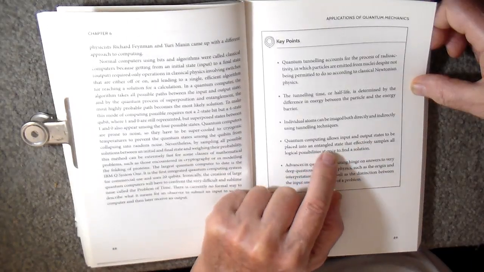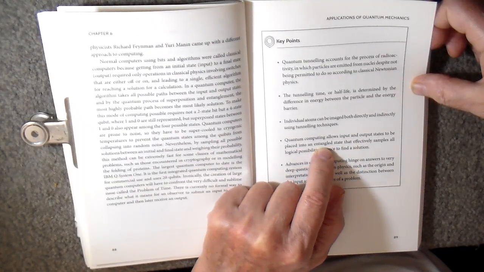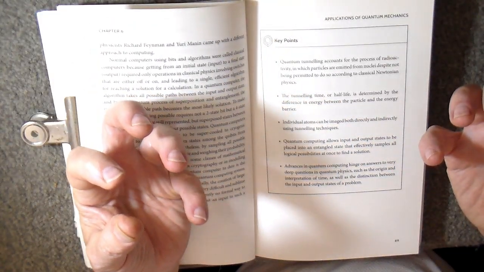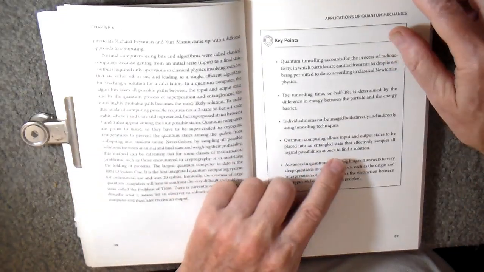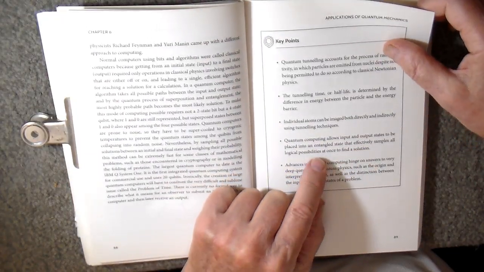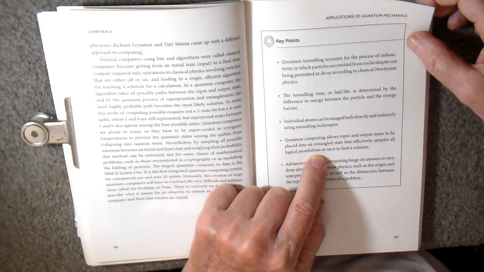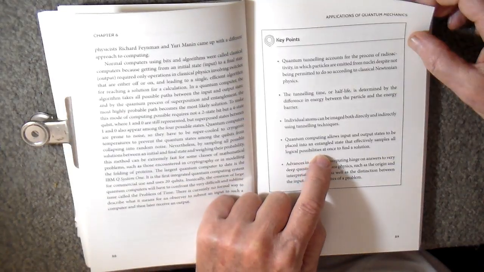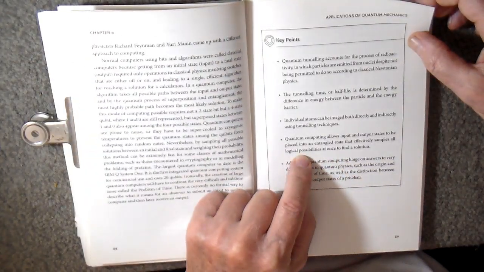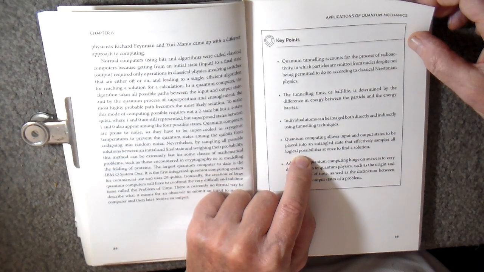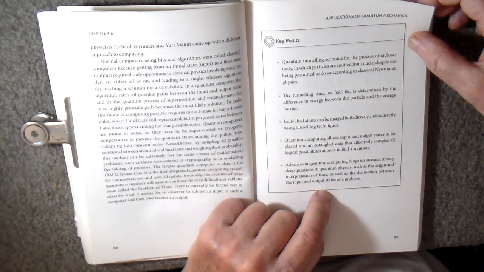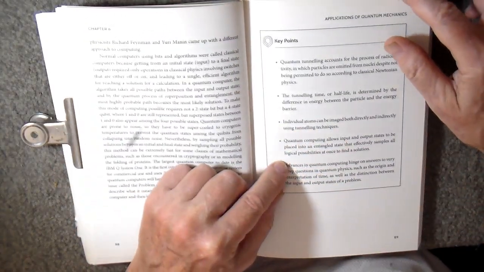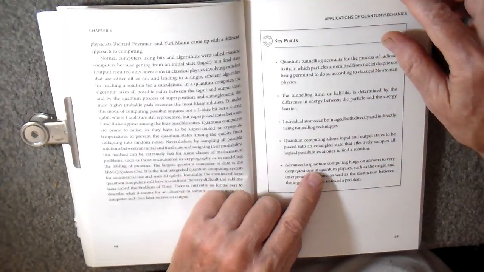Input and output states to be placed in the entangled state. Ooh. The input and output are entangled. Effectively samples all logical possibilities at once to find a solution. All logical possibilities. Entangled. Input and output.